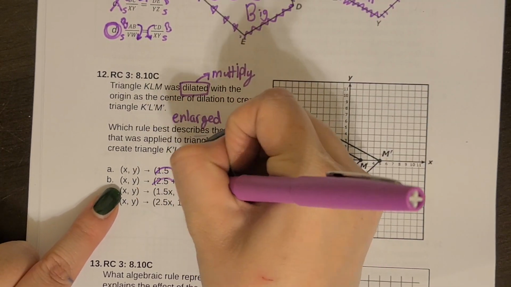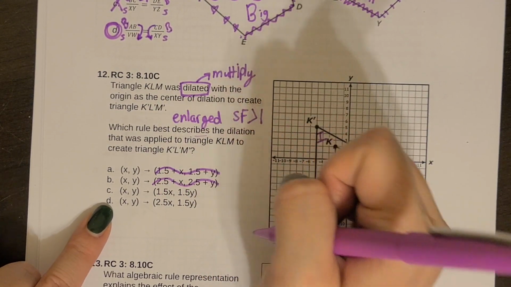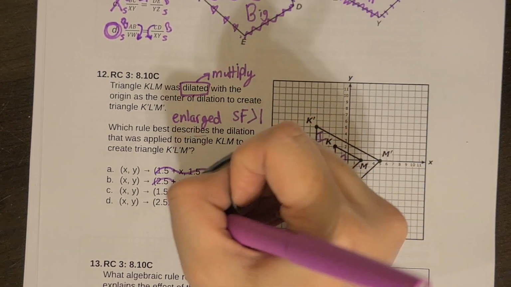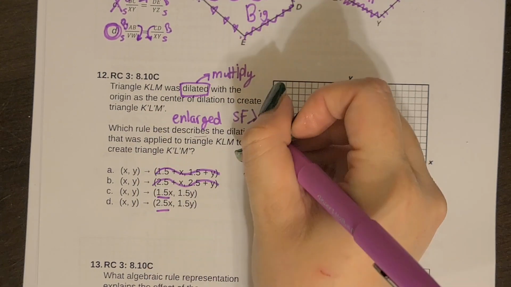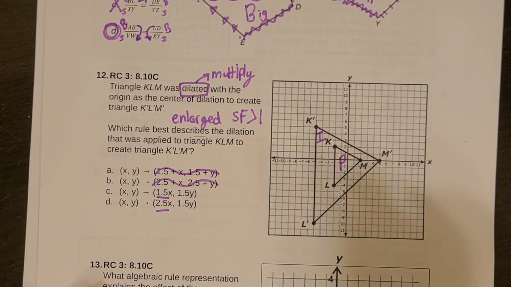B has addition and not multiplication. C has multiplication and D has multiplication. Okay, and they are both scale factors greater than 1. Okay, all right, so here's that final piece.